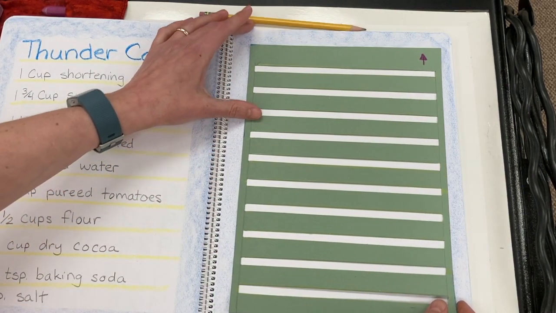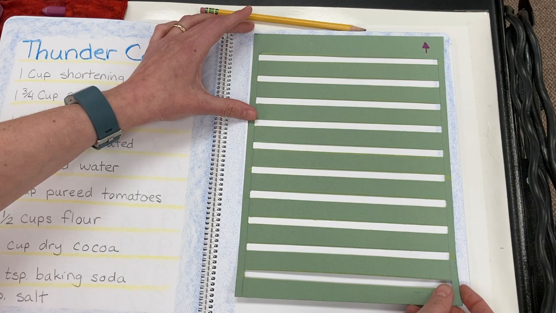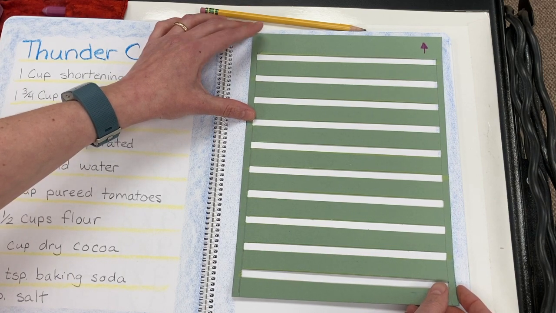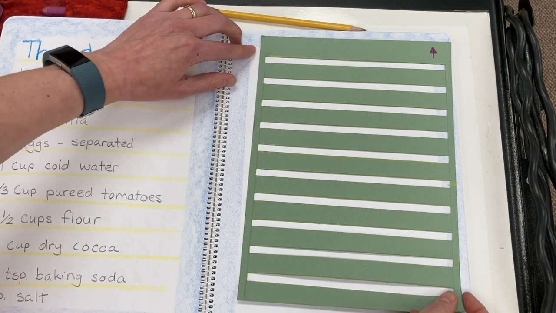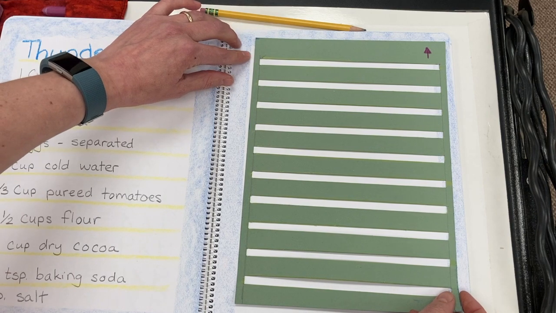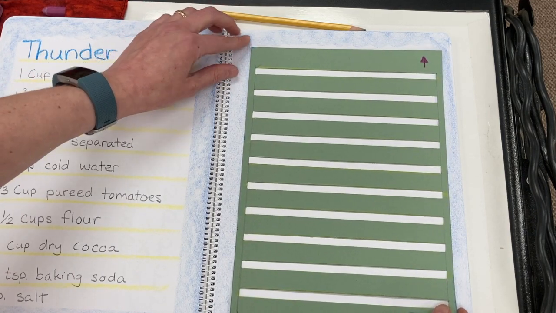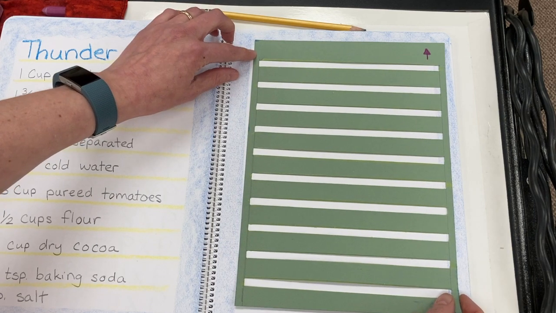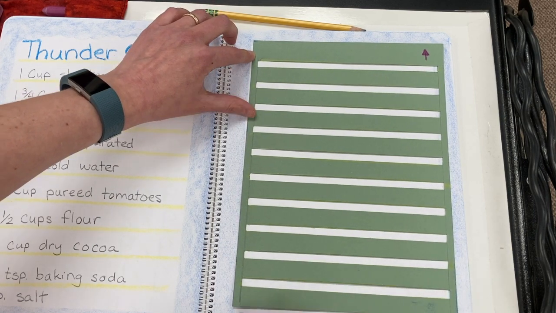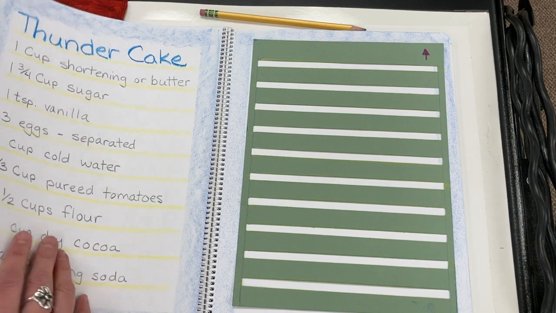And I'm a little worried that I'm gonna run out of space here, so I might make this, you see what I'm doing here? I'm kind of pushing this up just a little bit so that instead of being right along the edge, I'm gonna give myself a little less room at the top so that maybe I can squeeze in an extra line.